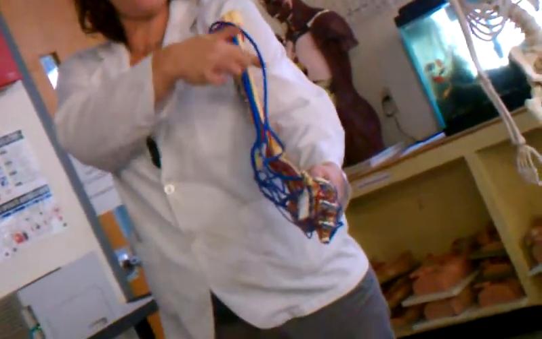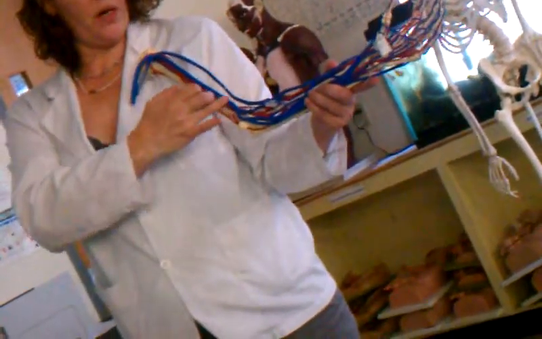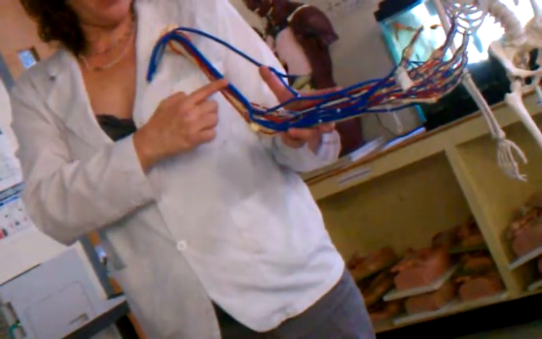So this is our cephalic right here, and the basilic is this great big thick blue one right here. Okay? The brachial vein sits right next to the brachial artery right on top of the bone. But these great big blue veins that are more superficial are the cephalic and basilic.